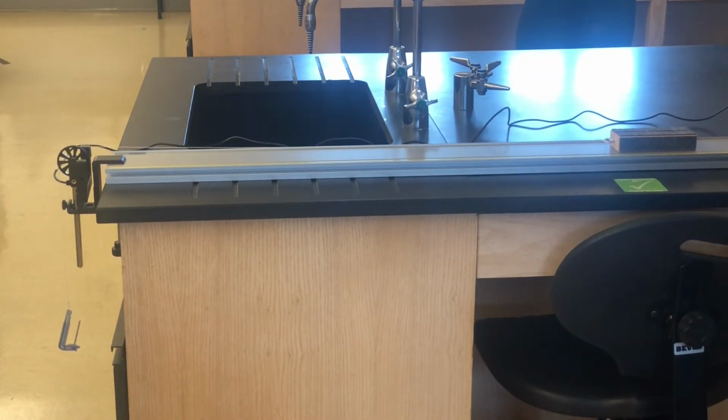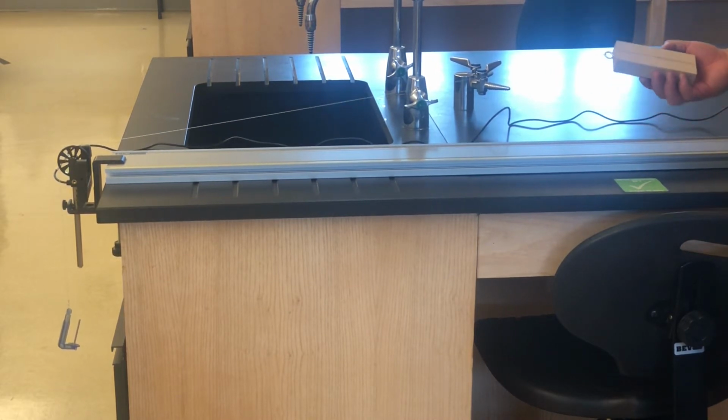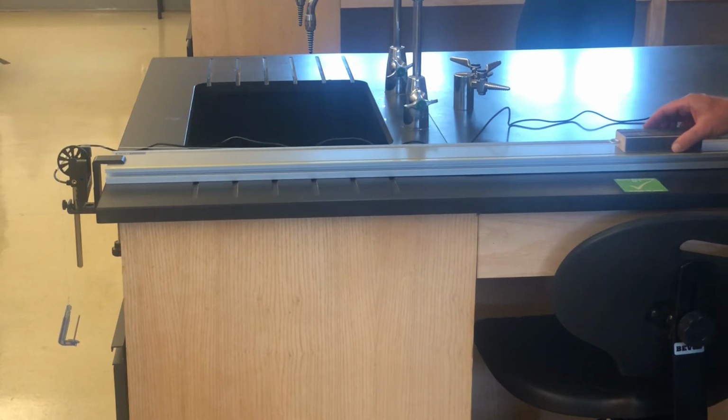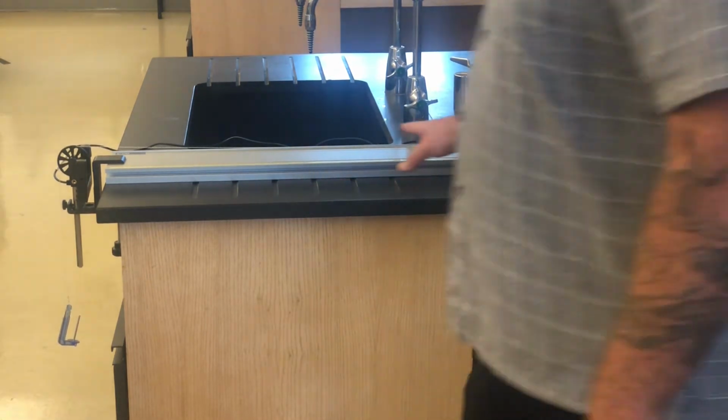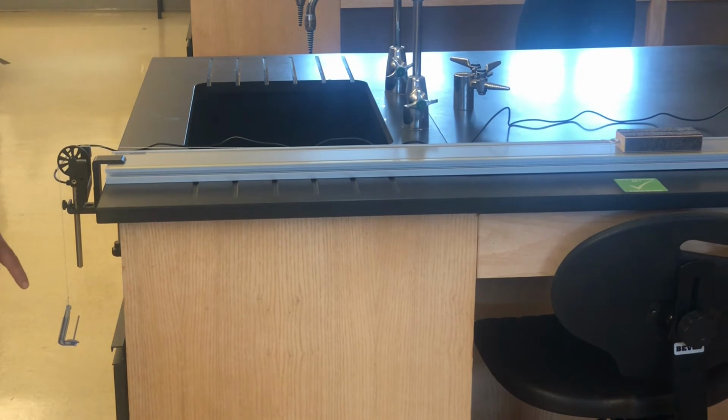You'll be doing a number of runs in this experiment. The first one will be to take, with the big flat surface on here, enough mass hung off of this to just get it to slide. You'll do that run twice.